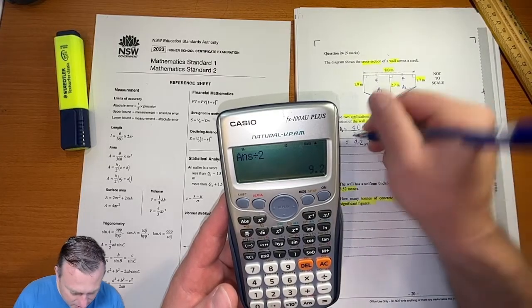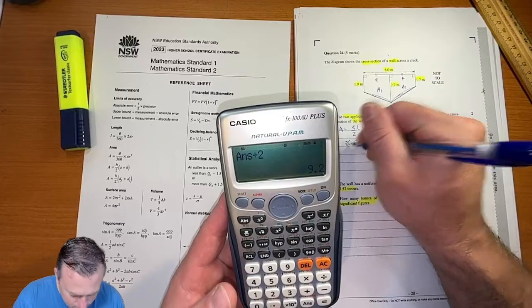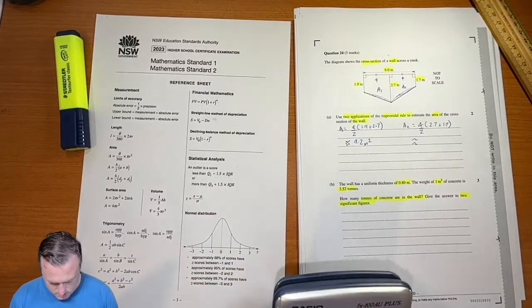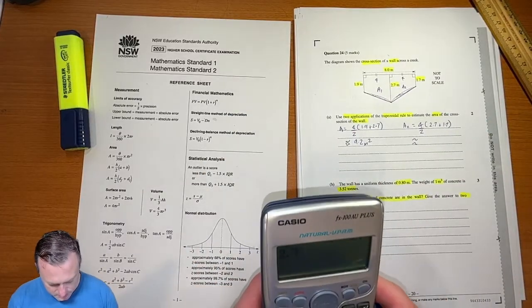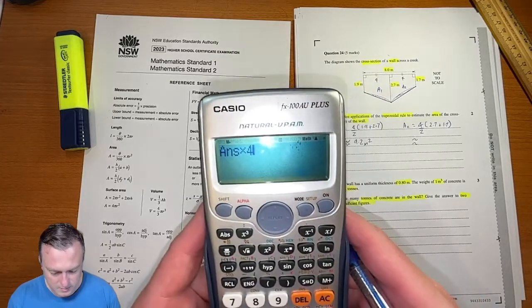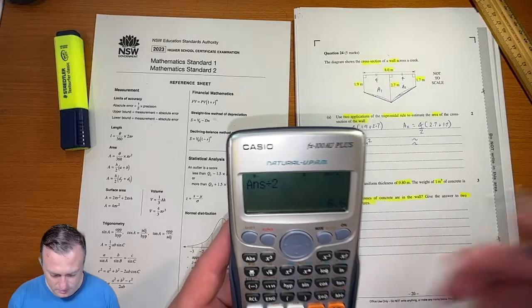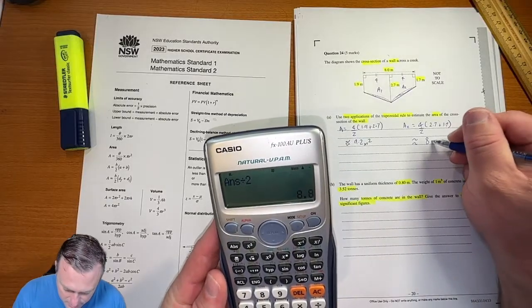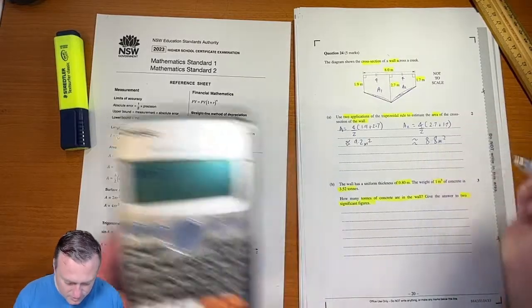And this is approximately equal as well, sorry. So we'll go 2.7 plus 1.7 gives us that, times 4 gives us that, divided by 2. So that equals approximately 8.8 meters squared.